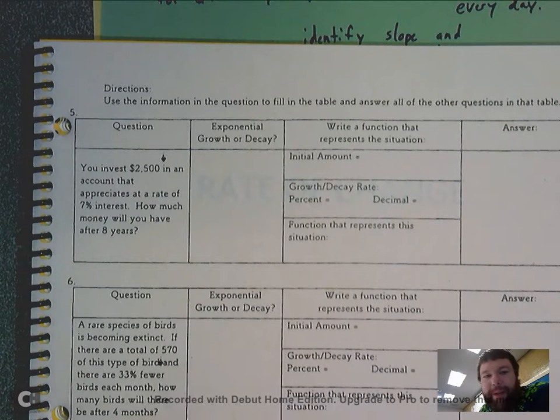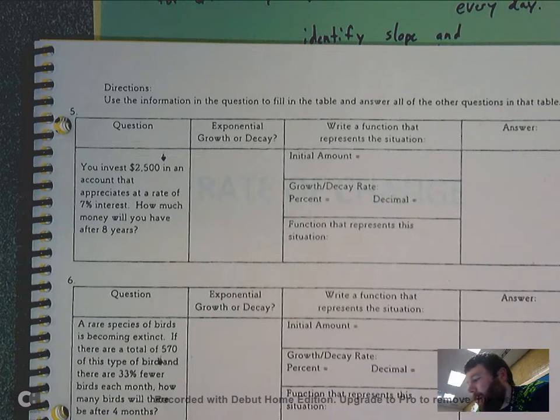Okay, so in this video I'm going to be talking about the exponential stories in our review for this test. I already went over the linear stories, so refer to that video for the first part of this test review. This is going over the exponential stories.